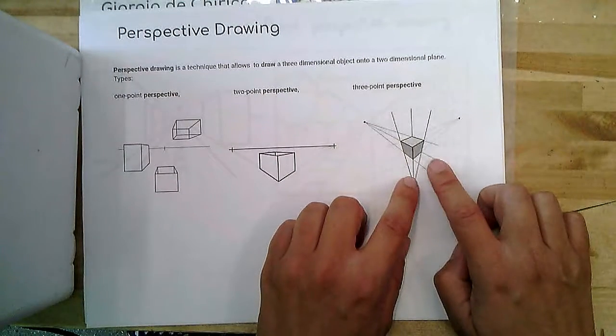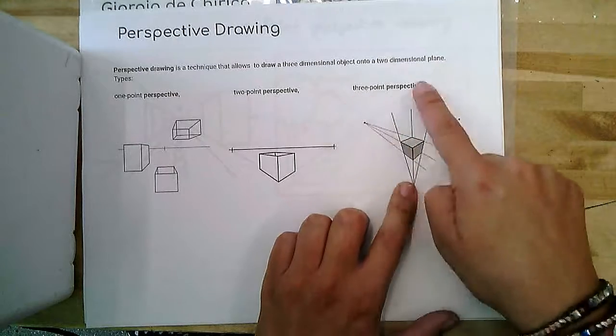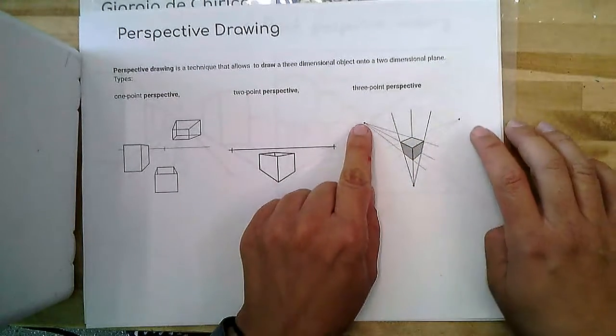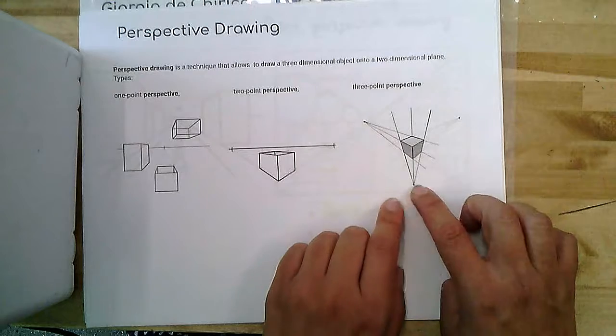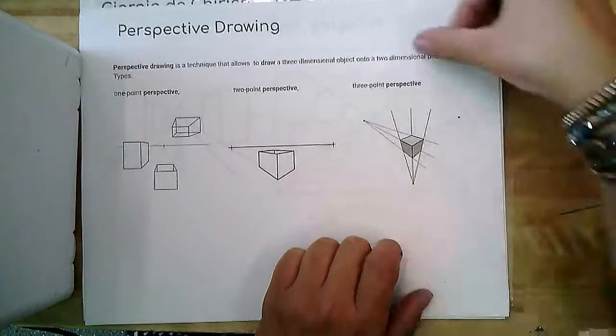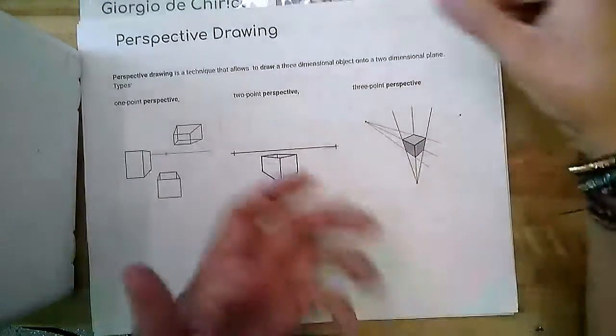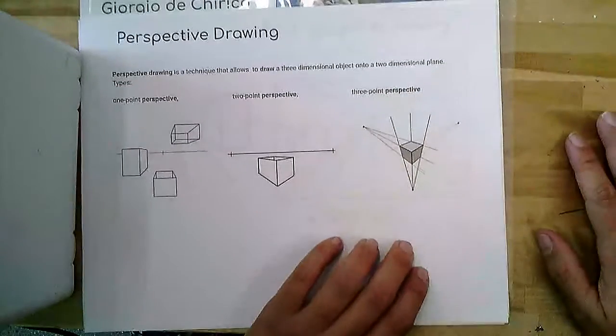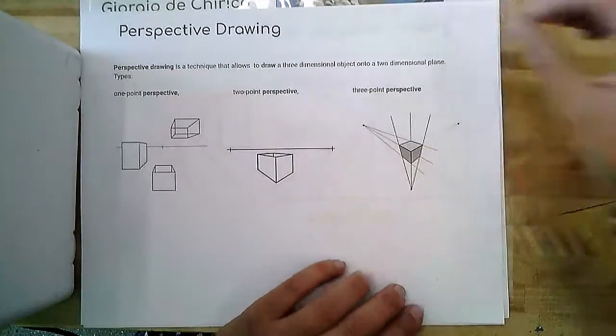And this is a little more advanced. It's called 3 point. As you can see, it has one vanishing point here, the second here, and the third could be either at the bottom or at the top, depending, again, on what you wanna do.